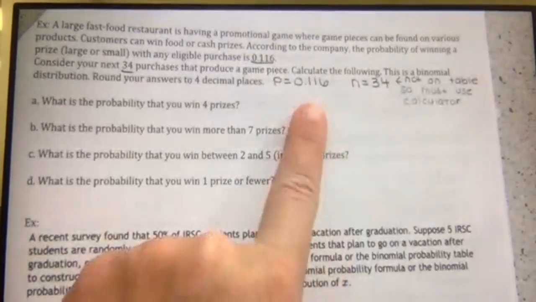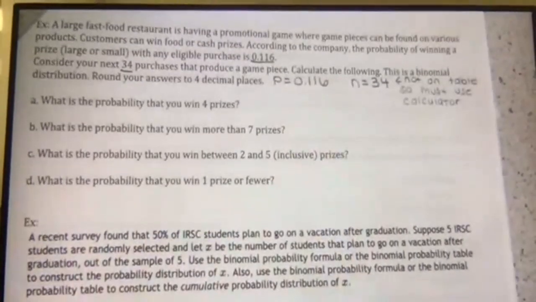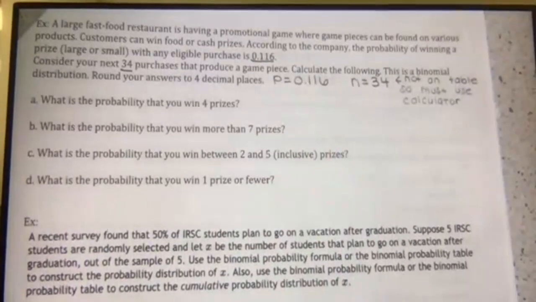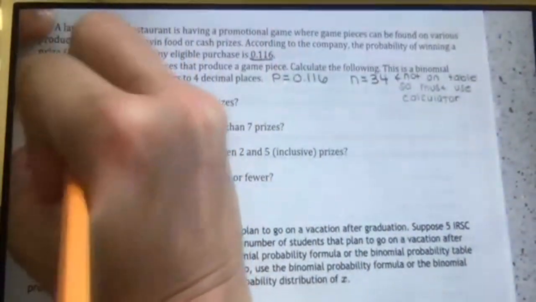Also, that p-value is not on our table either. So the first question says, what's the probability that you win 4 prizes? So that x equals 4. So what's the probability that x equals 4? 4 prizes.